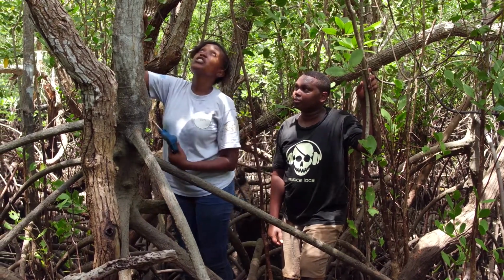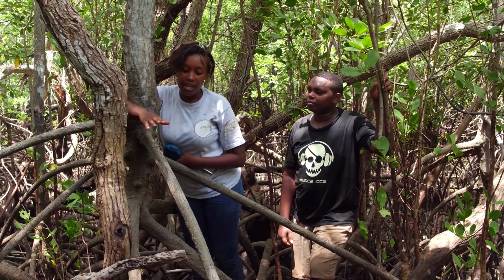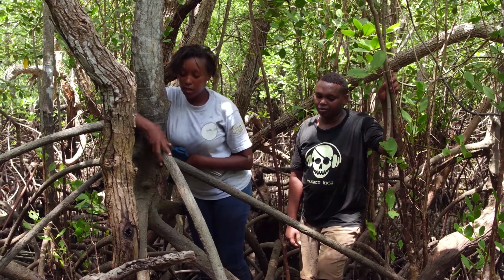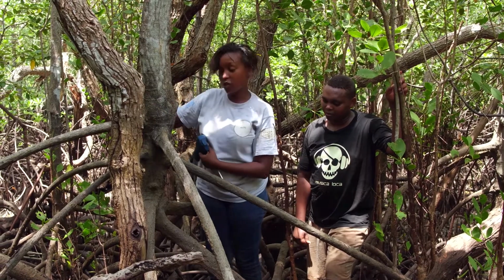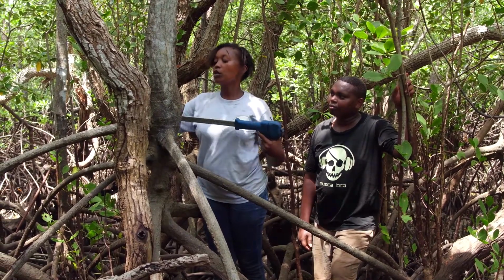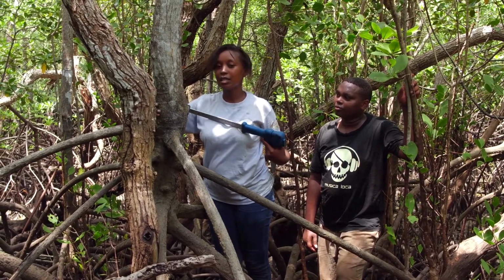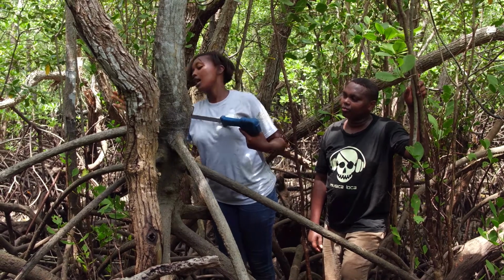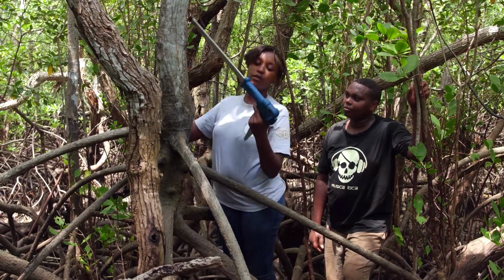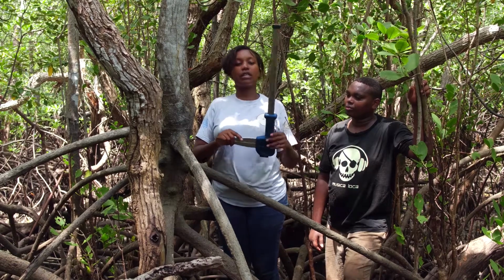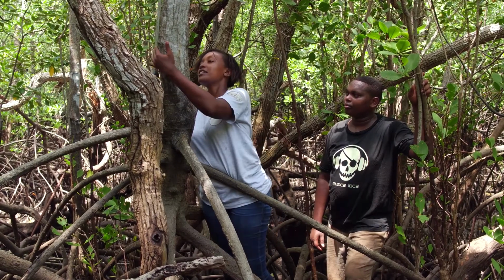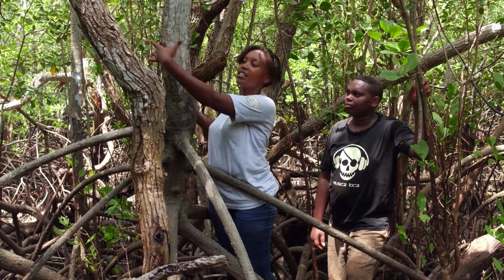So for such a tree, this is called Rhizophora mucronata, and it's the one that has these huge prop roots. We look at, this one is quite tall and the prop roots are very high. So we're going to measure the diameter 30 centimeters from the highest prop root. And in this case, this is the highest prop root. So I'll just again use my caliper because it has the measurements to estimate approximately our 30 is here.